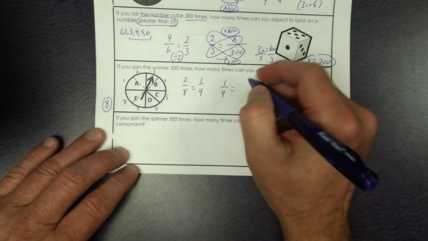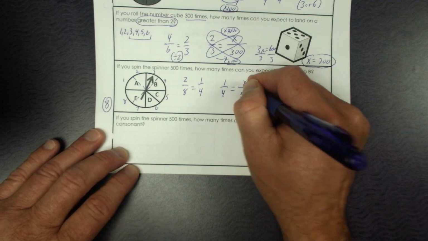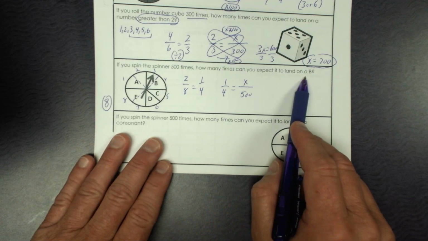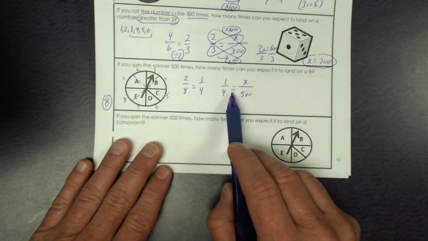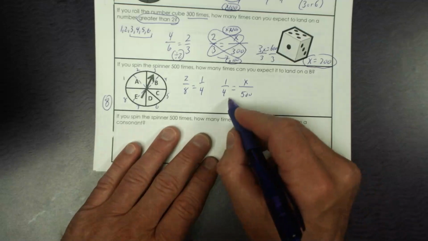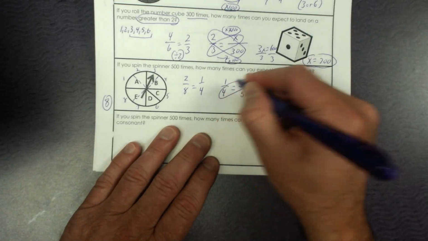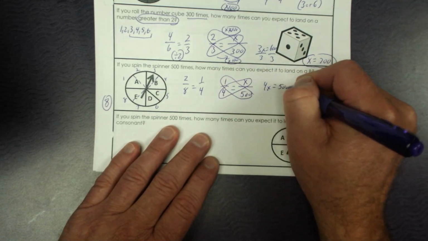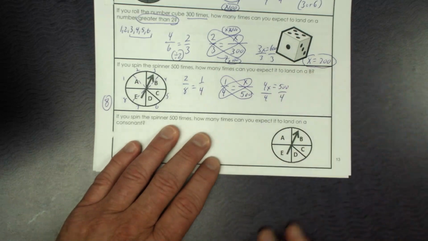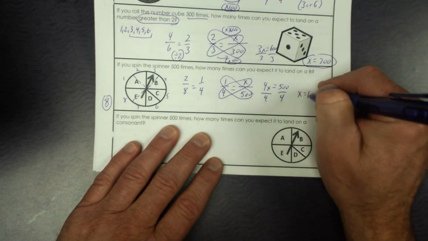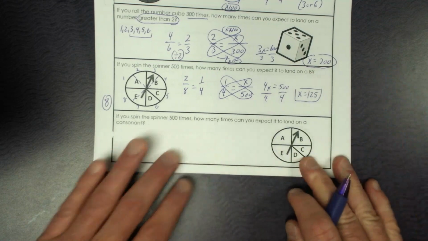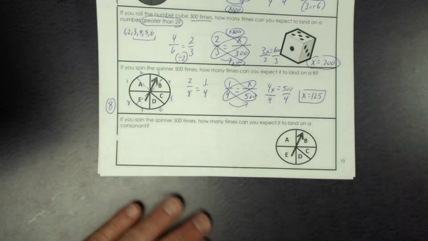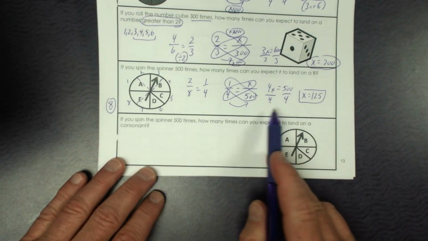If you spun the spinner 500 times, how many times would you expect to land on the letter B? So this is our setup right here. Now I'm looking, it would probably work out this way, but I want to do it this way again. 4x equals 500 divided by 4, and x equals 125. Okay. Again, I think this way will work, but I'm going to go ahead and just cross multiply.